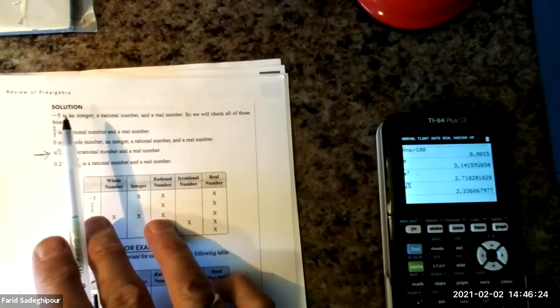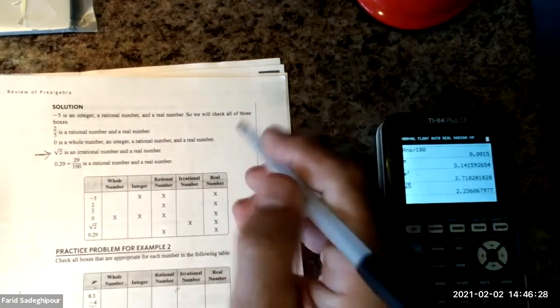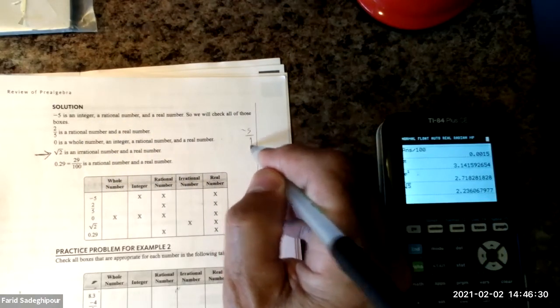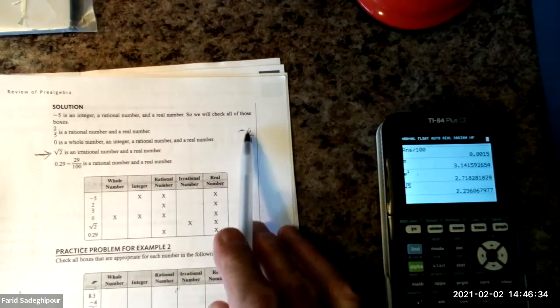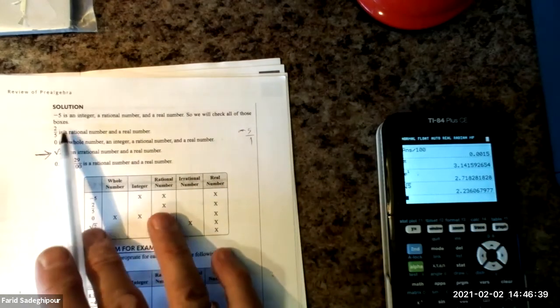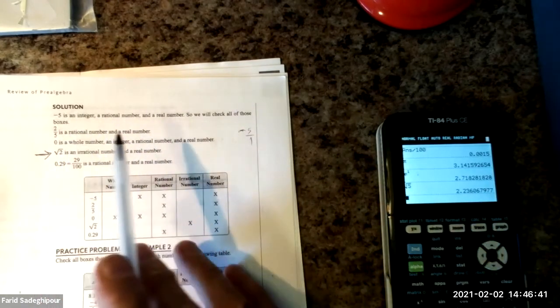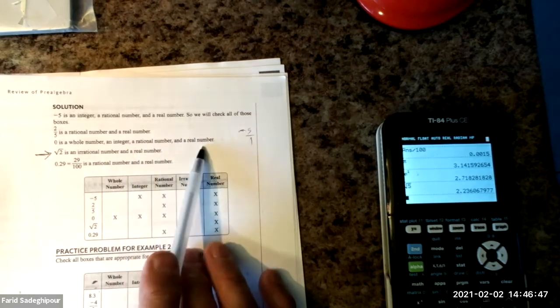Here, -5 is an integer. An integer is also a rational number. Why? Because you could write it as -5/1. We said a rational number is a fraction, right? But even a whole number can be a fraction. 2/5 is a rational number because any fraction is a rational number. 0 is a whole number, also an integer, a rational number and a real number.